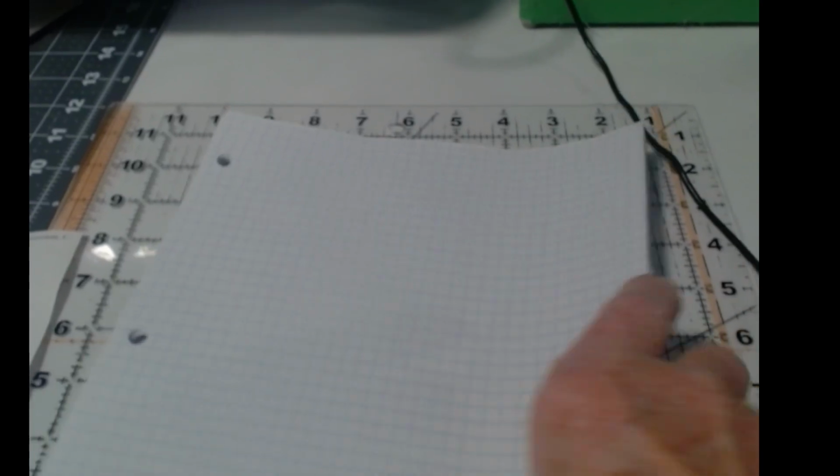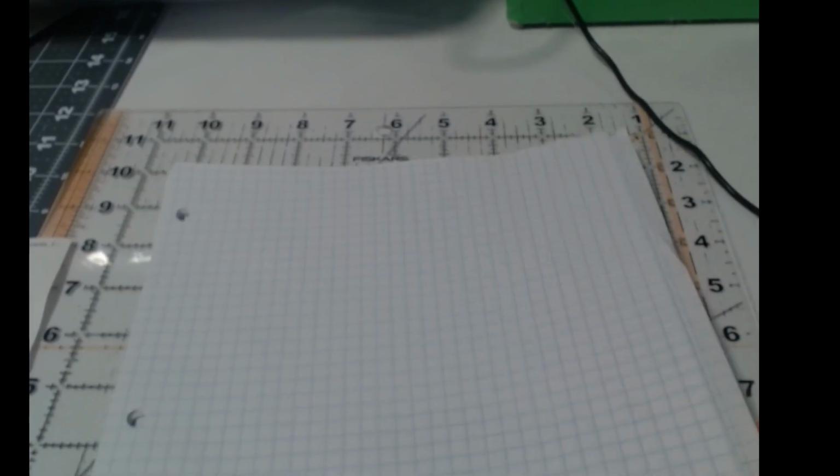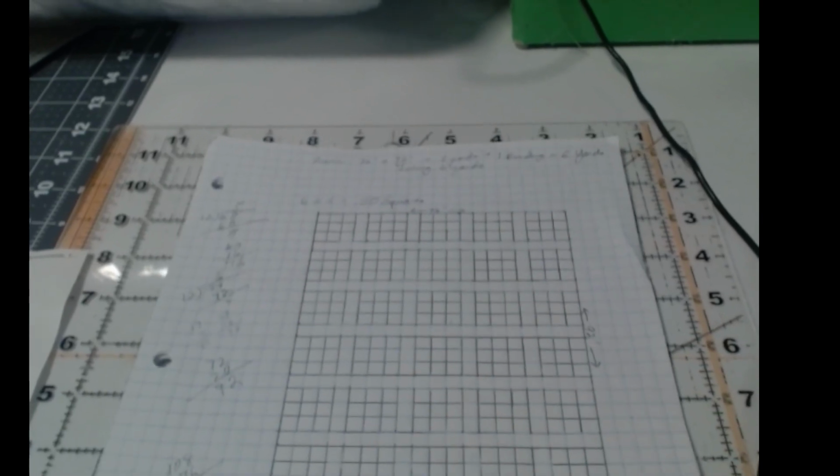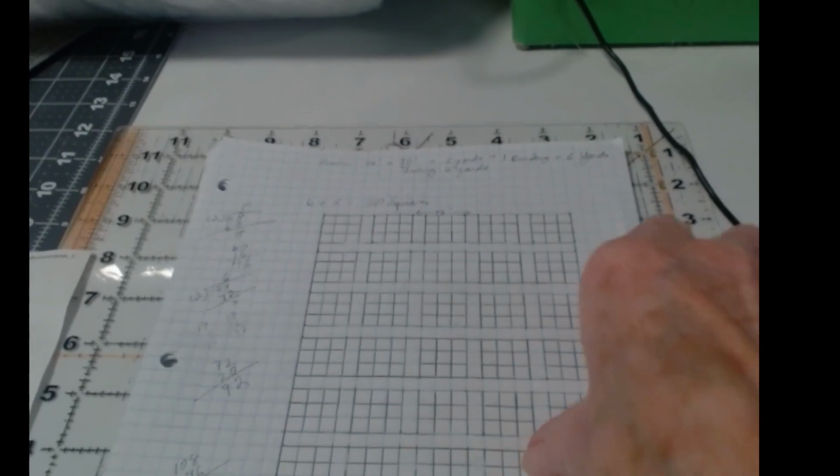So I take those sizes and I decide what size I'm going to make, and then I take a piece of graph paper and I draw my quilt. I draw the way I want it to look. I do my little legend, I believe it's called, as to how many inches each square is going to represent.